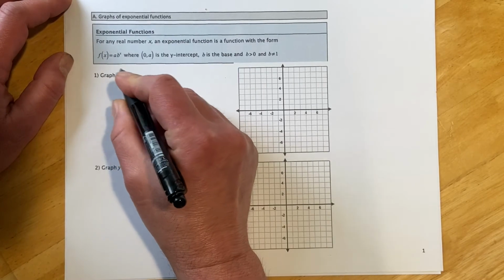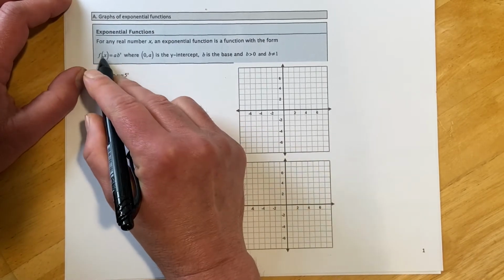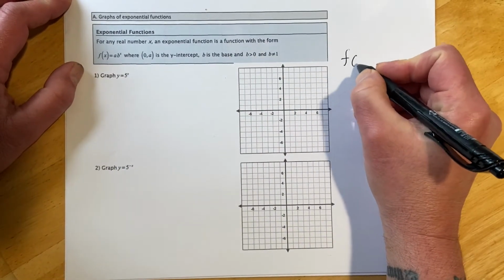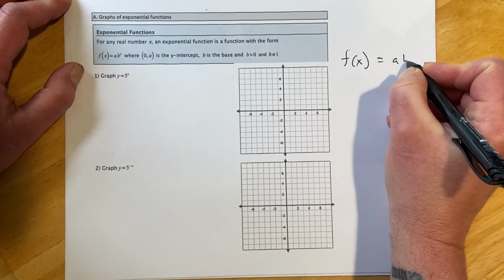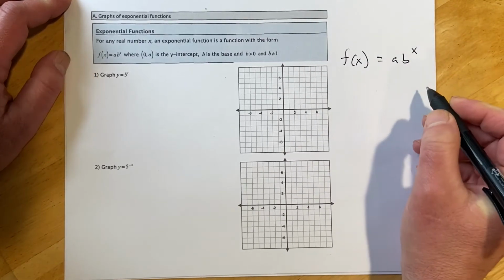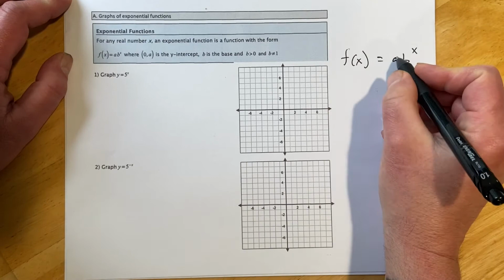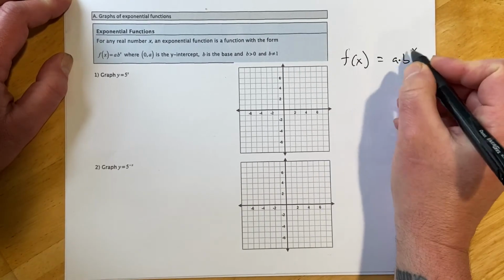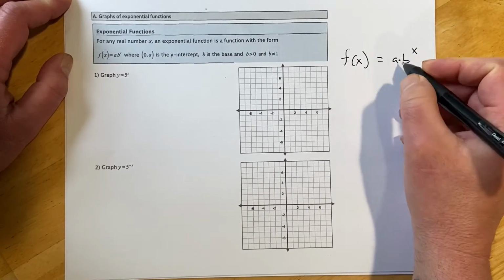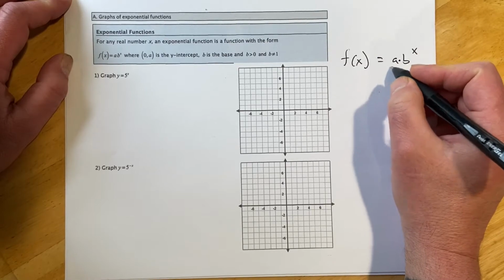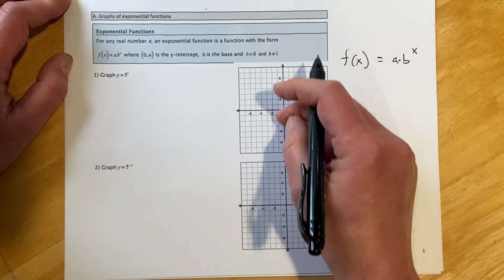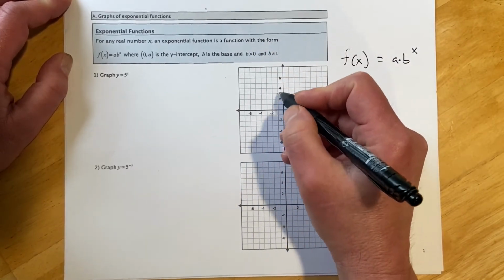So here's a very basic version of an exponential. I have one up here. Let me write it a little bit bigger. f(x) = a·b^x. So that's going to be our basic form. This a is multiplying, so it's not being affected by the exponent. The b is the base. The a is going to change where the y-intercept ends up.